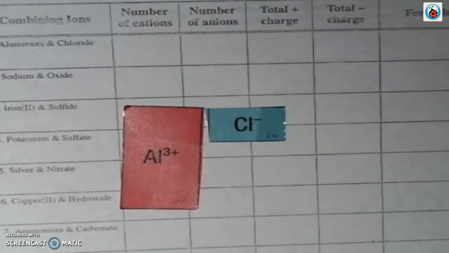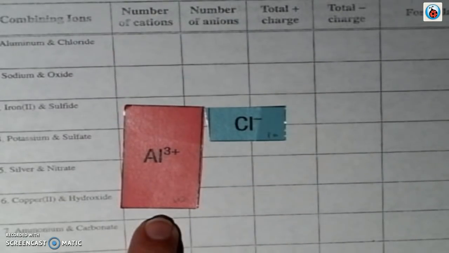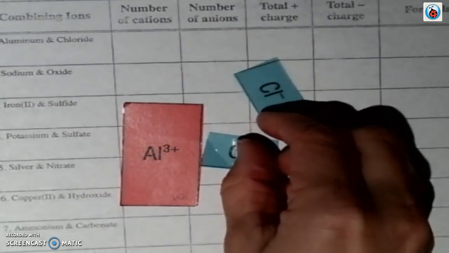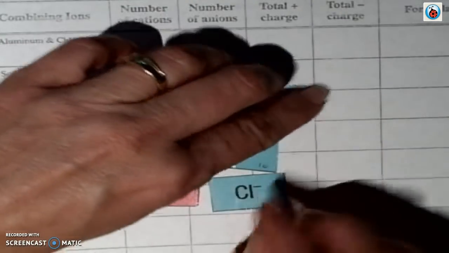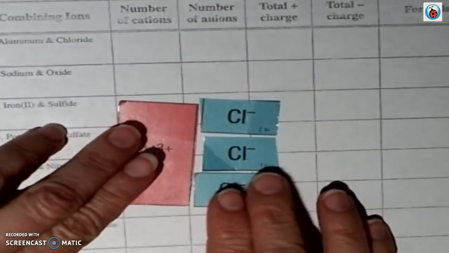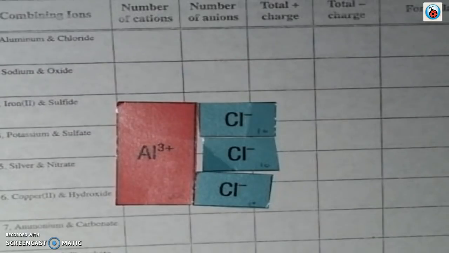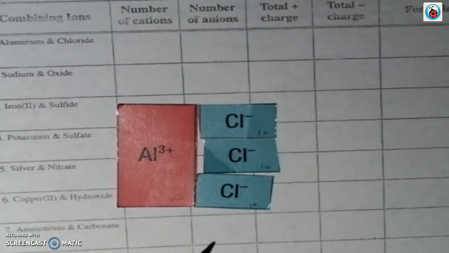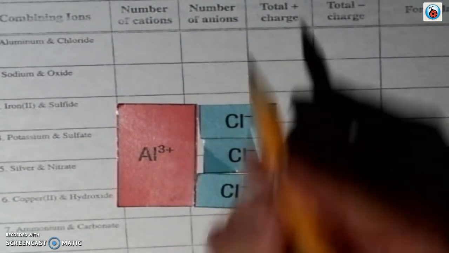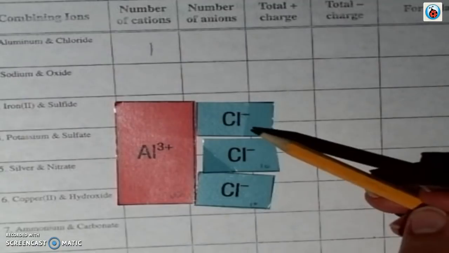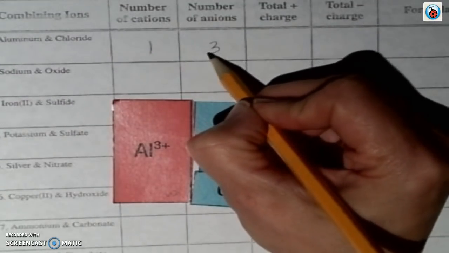And so I have aluminum and I have chloride. Now, what you want to do is get the pieces to match up so they have the same size. You can see aluminum is much bigger than the chloride. So I will need to get more of those chloride pieces to match them up with the aluminum. So now they're somewhat equal to each other in size. So now I start recording this onto my chart. So under where it says number of cations for aluminum, I have one puzzle piece, so I put 1 right here. And then number of anions, which are the chlorides, 1, 2, 3, I put 3 right there.